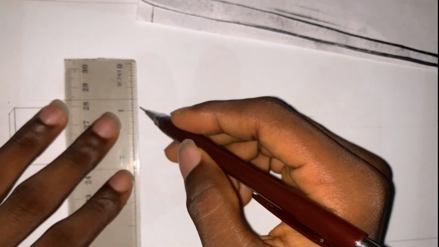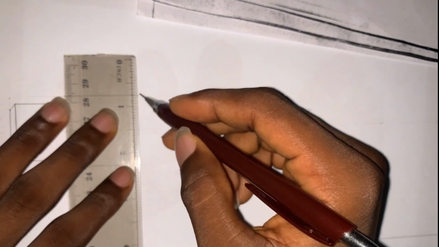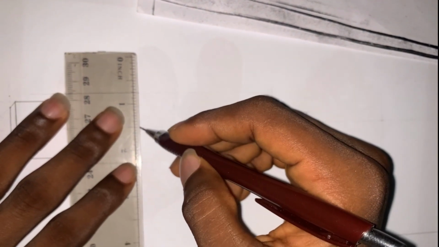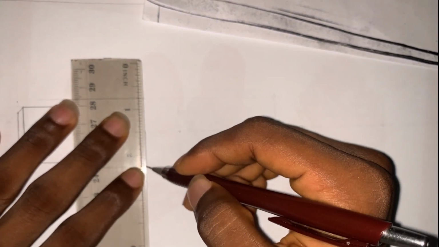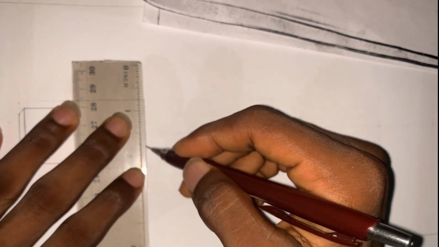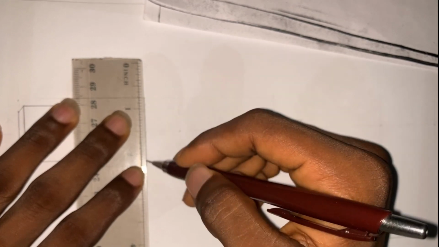Then you can now go ahead and join this line together. So now we got 2 points.